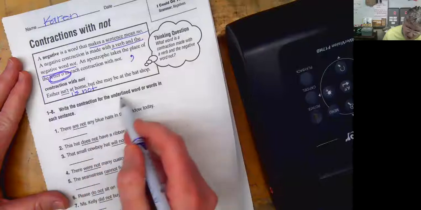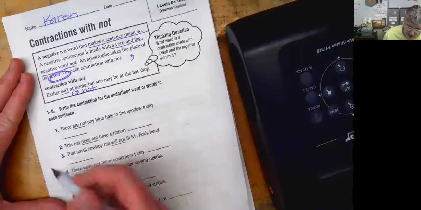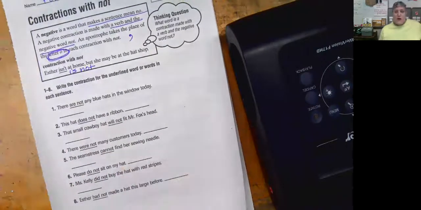Write the contraction for the underlined word or words in each sentence. So these are not too difficult, and most of you are familiar with negative contractions. So we are going to put on a little bit of Jeopardy music. We're going to do 1 through 4 together.